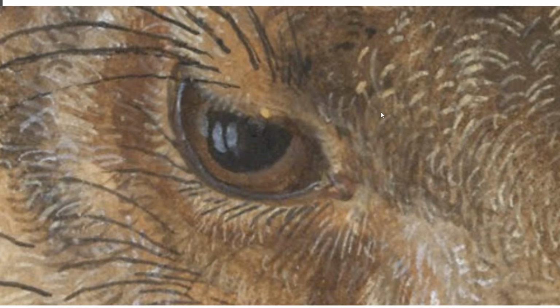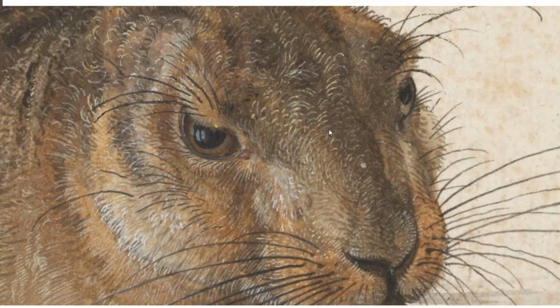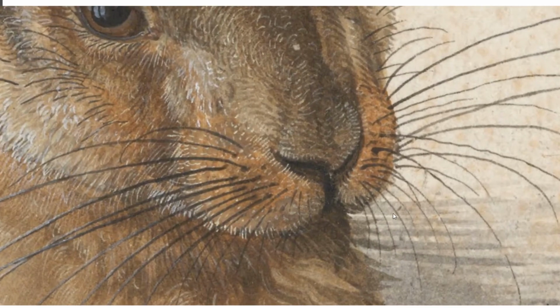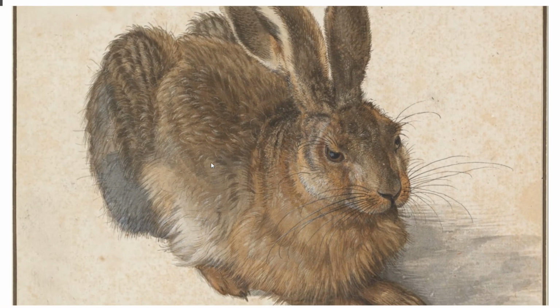I mean, he even painted the eye duct and all the little details around the eye. It's just amazing. It looks alive. Yeah, absolutely. I also like the snout as well as the mustache. It's so detailed and so beautiful to look at. All the individual hairs, it's just beautiful.